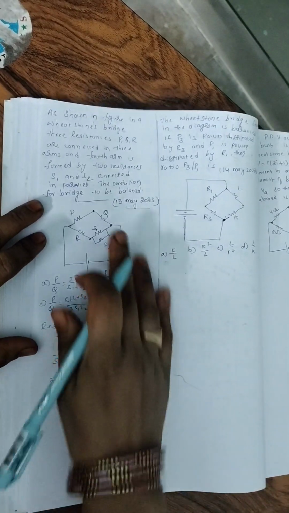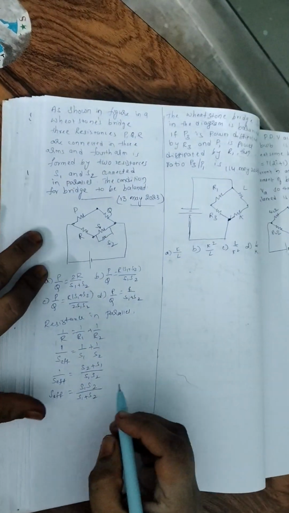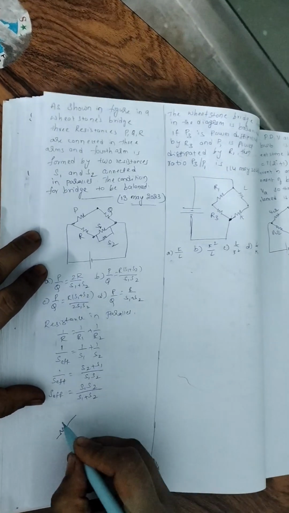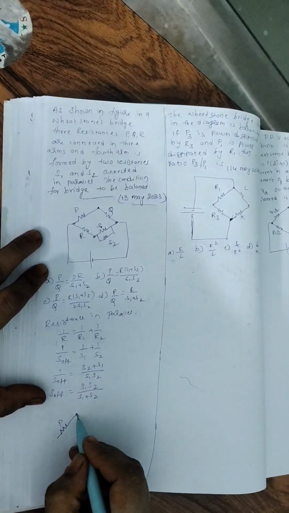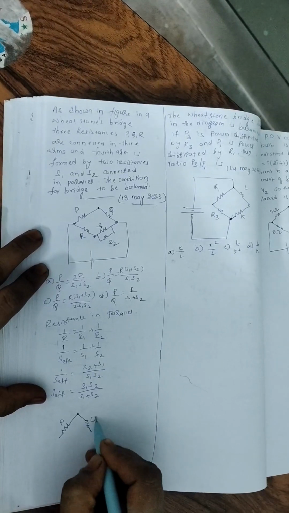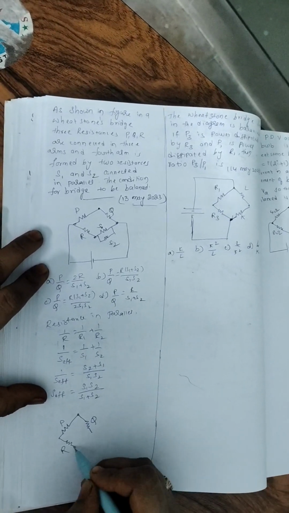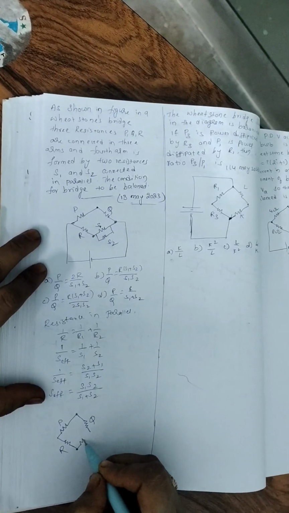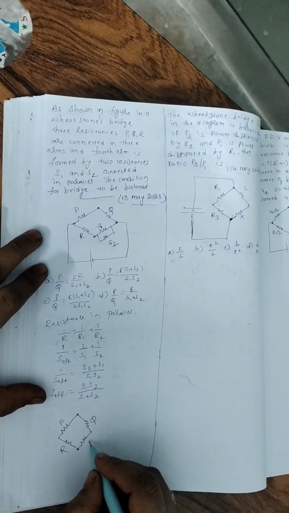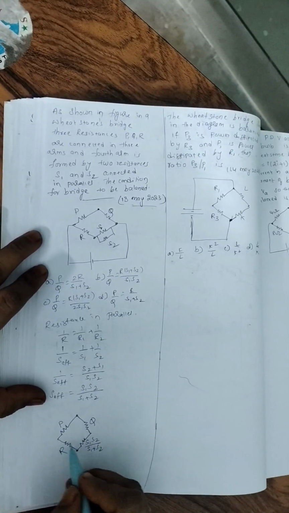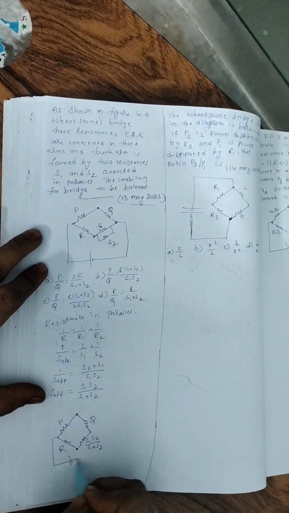Right? Okay. So now, redrawing this, what will we get? P, Q, R, and this is S1 S2 by S1 plus S2.